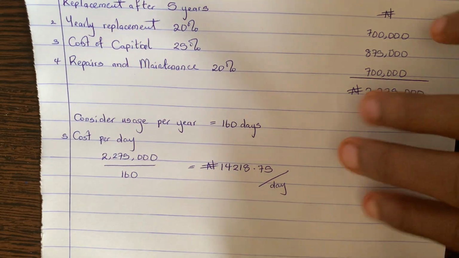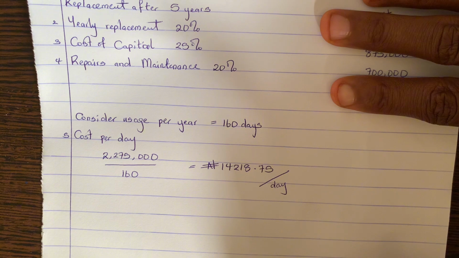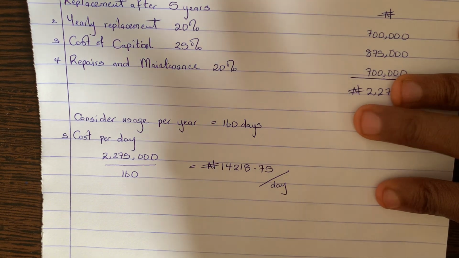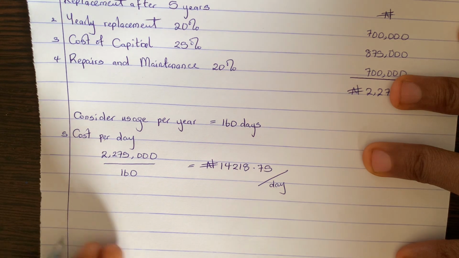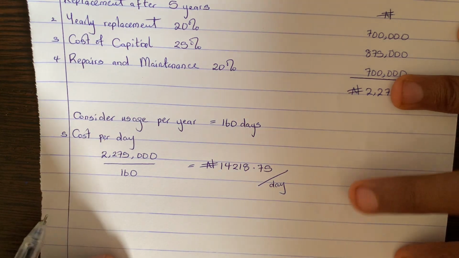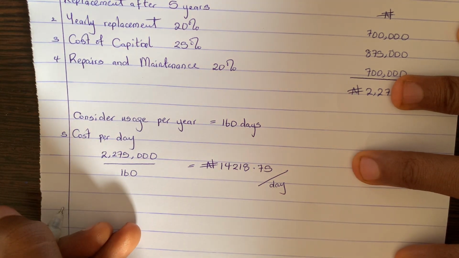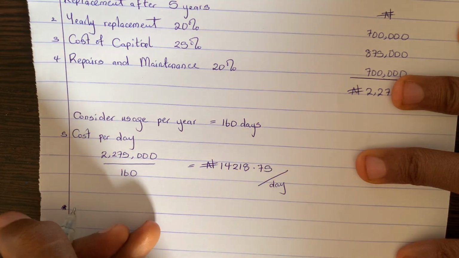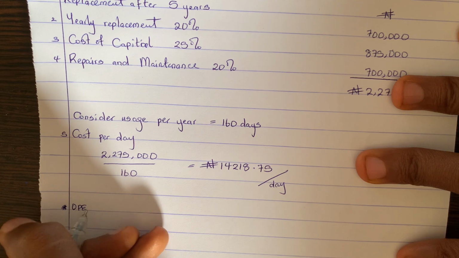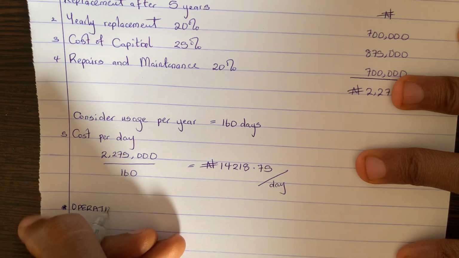So now the first thing we have done is for the what? Plants. The next thing we're going to now be doing is for what? The operation. That's the labor operating these machineries. So we've done the section for plant. The next section now is what? Operating labor.